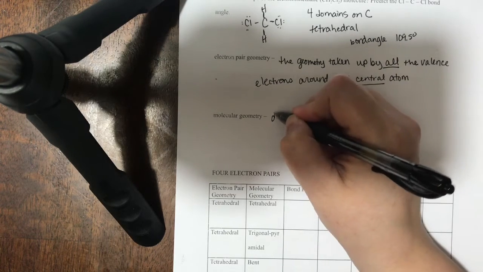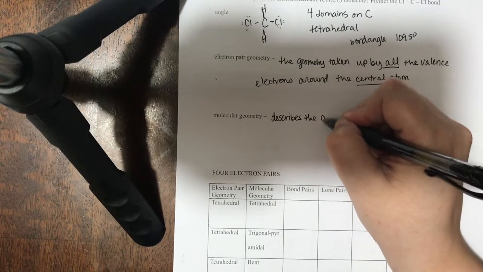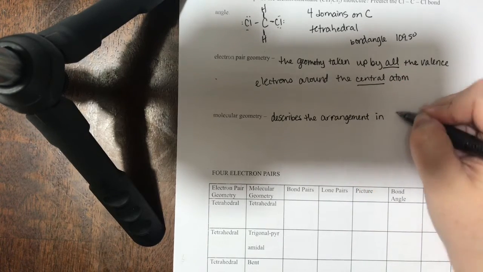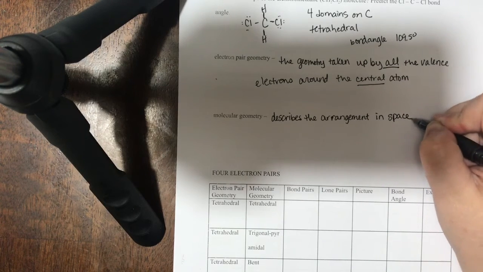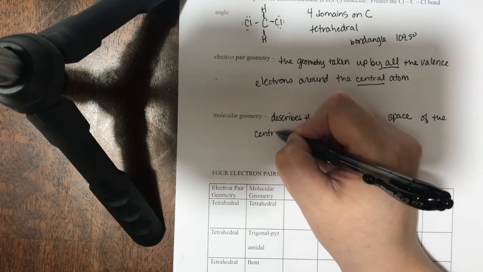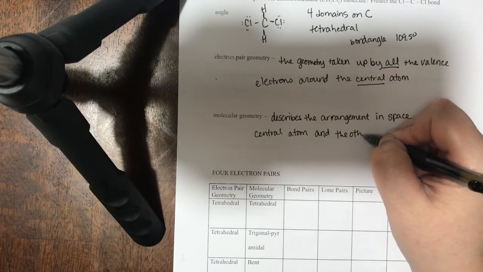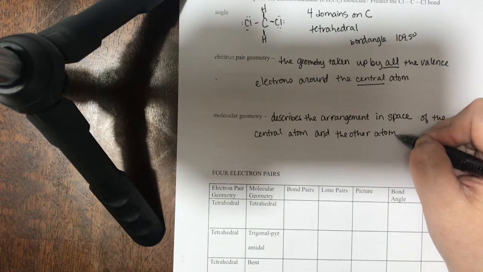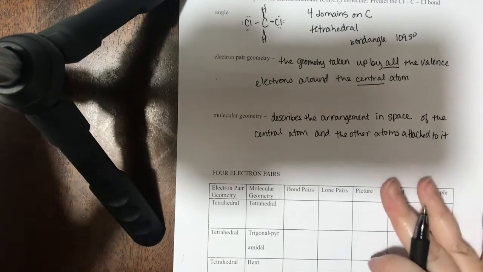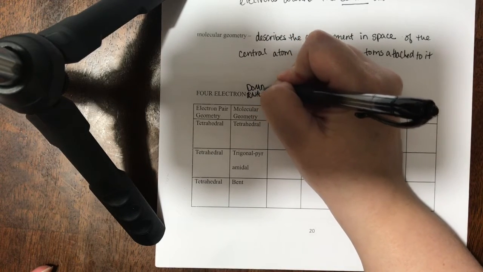Molecular geometry, however, describes the arrangement in space of the central atom and the other atoms attached to it. Okay, and we're going to start by talking about 4 electron domains. What about when we have 4 electron domains?